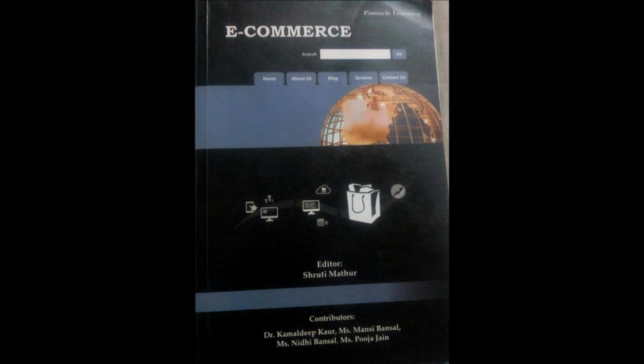Fifth, internet access in remote areas. Internet access is still not cheap and is inconvenient to use for many potential customers like the ones living in remote areas. Applications of e-commerce. The applications of e-commerce are used in various business areas such as retail and wholesale and manufacturing. The most common e-commerce applications are as follows. First, retail and wholesale.